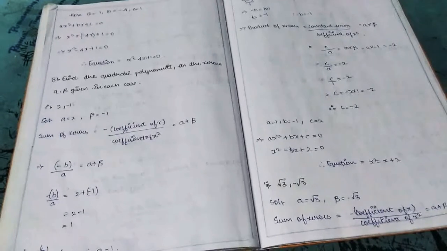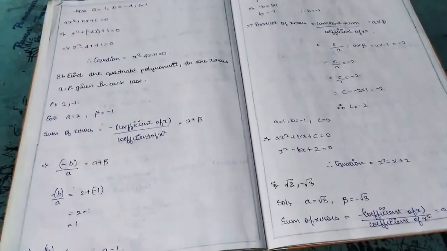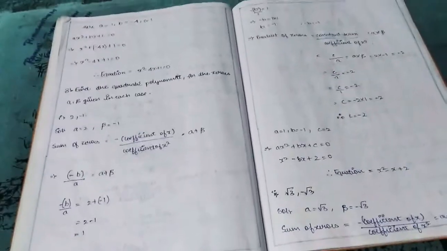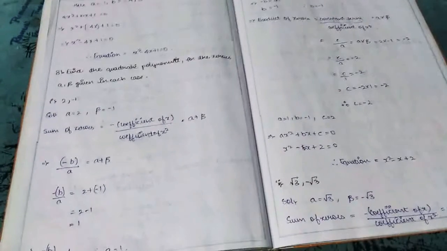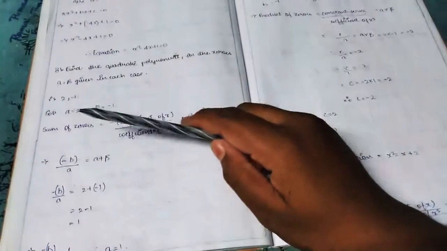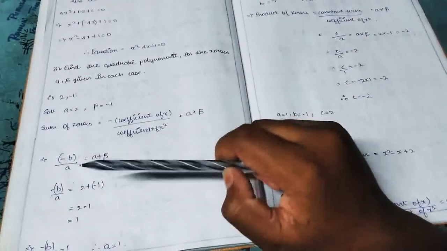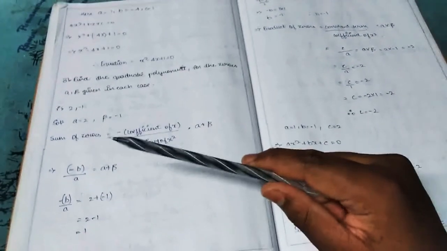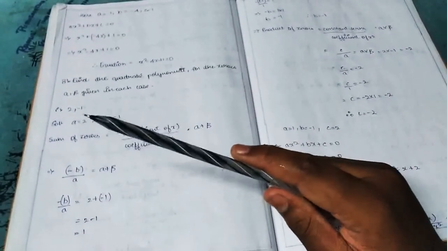Find the quadratic polynomial for the zeros alpha and beta given in each case. Here also we have to find the quadratic polynomial for the zeros alpha and beta given in each case. Here they have given alpha is equal to 2 and beta is equal to -1. So we have to find the quadratic polynomial. First of all, the sum of zeros.